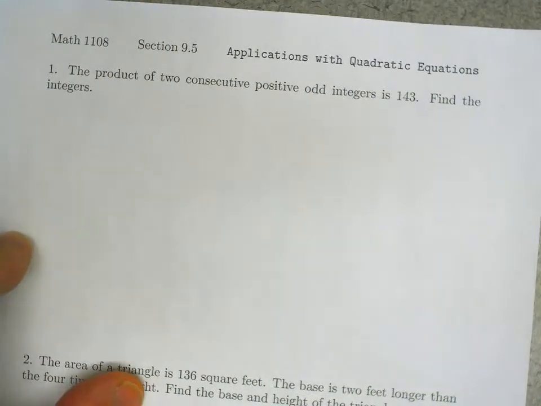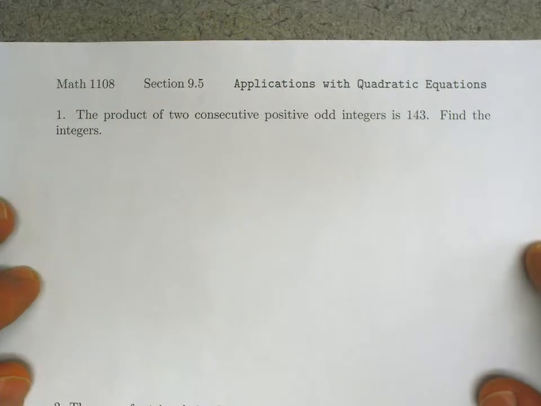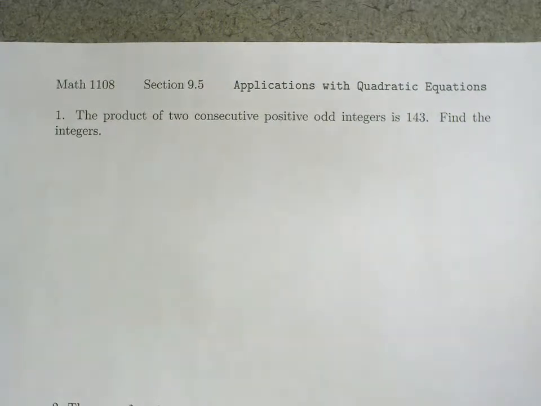Okay, so we'll look at our first problem. So this is just an exercise on how to set up an equation. This one says the product of two consecutive positive odd integers is 143. Find the integers.